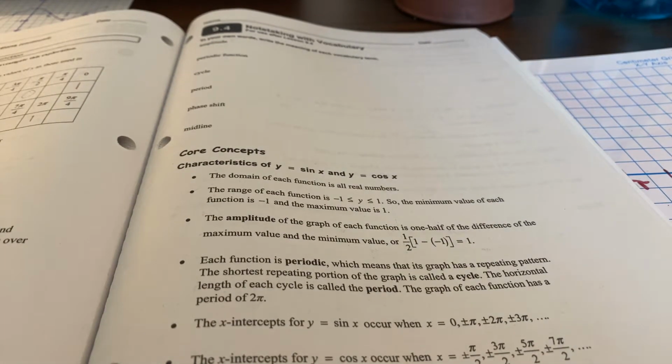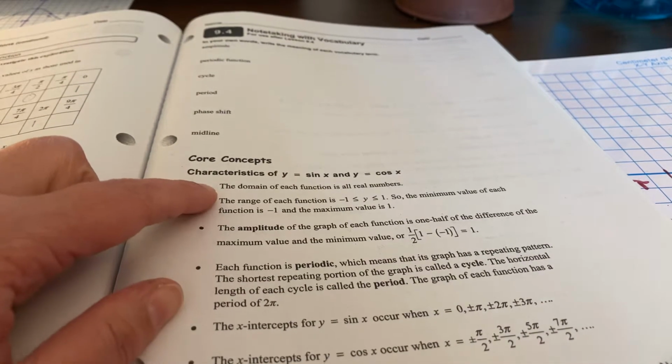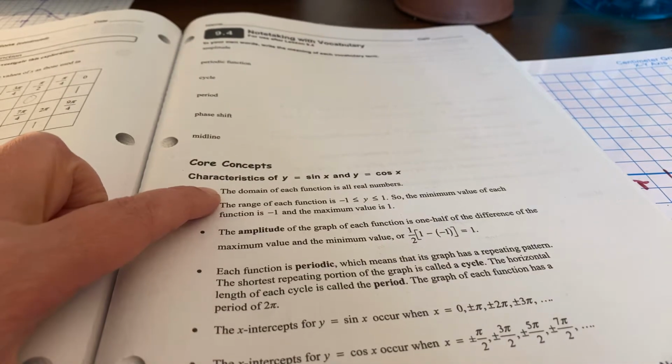Hey there, Algebra 2 students. We need to talk a little bit more about graphing sine and cosine functions. So here, let's touch on the core concepts from lesson 9.4.